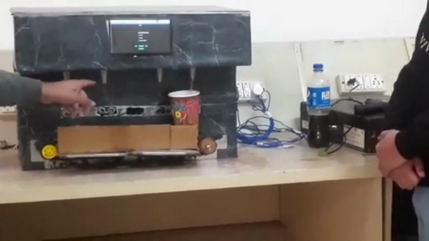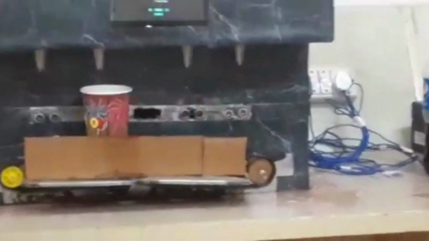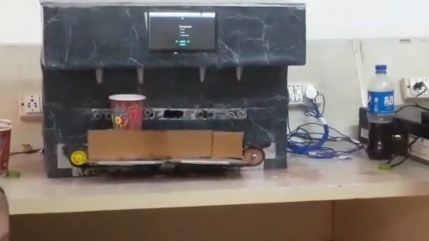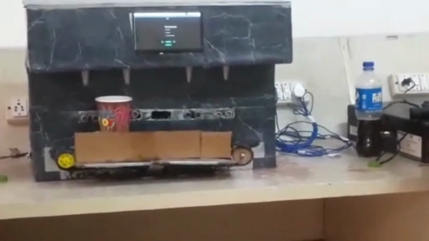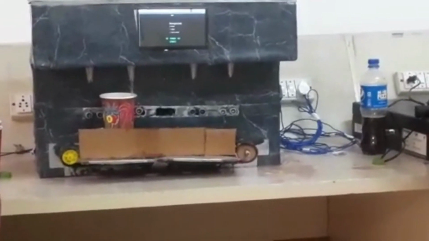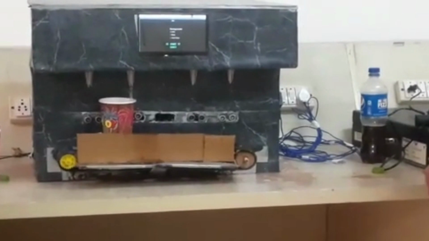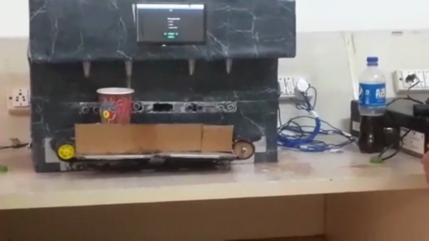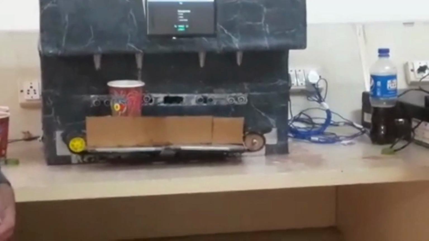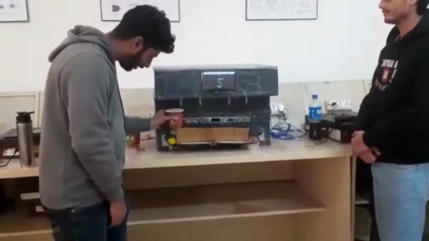And then it will come back to soda which is on nozzle number 2 and then pour it. So our second drink is ready. Cheers.